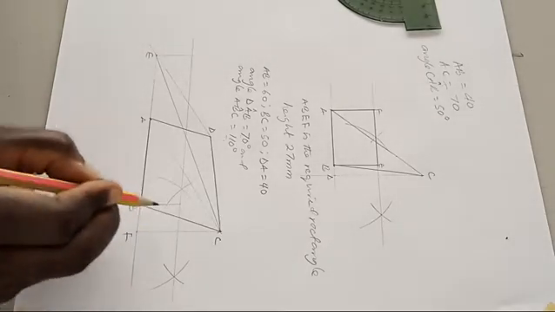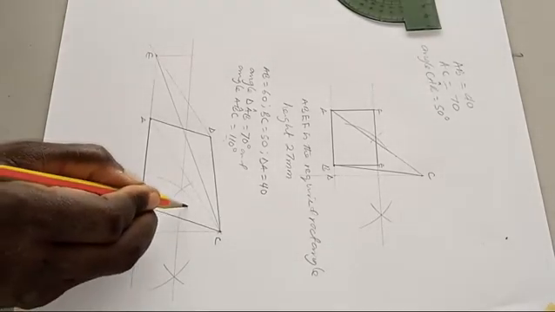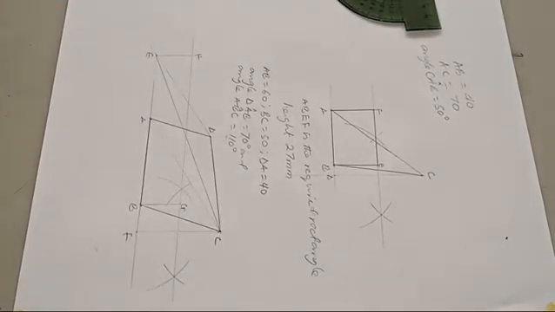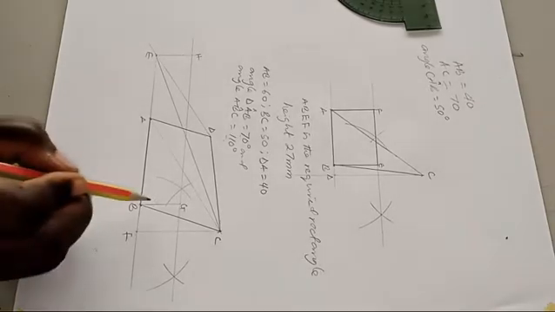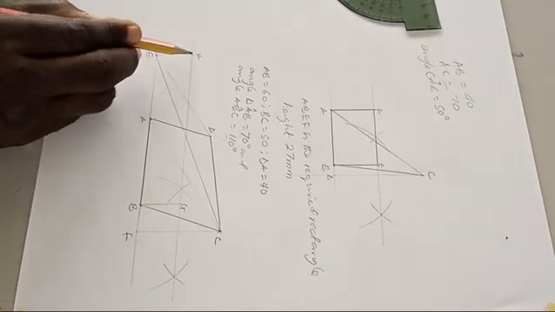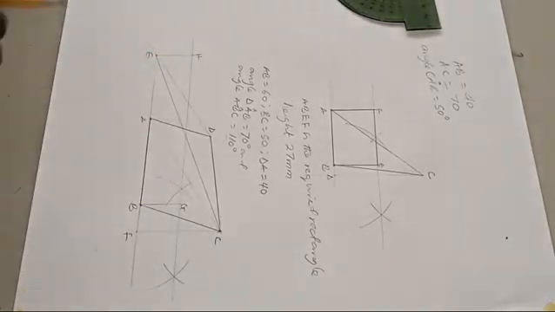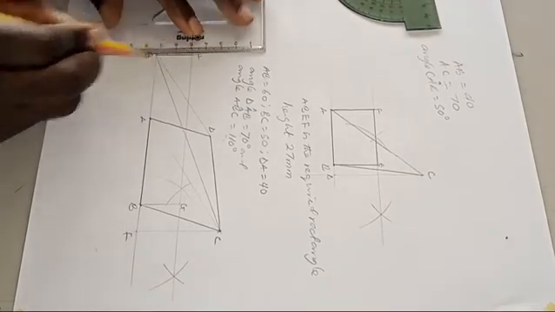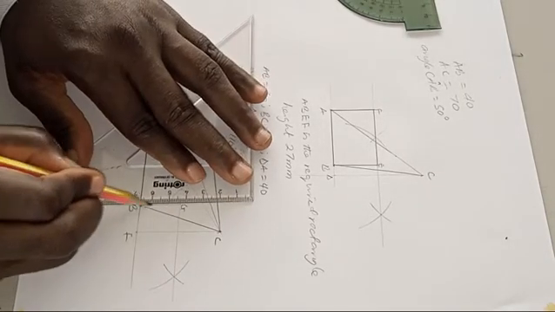So let us now call this portion G and this portion H. Remember, the second part of the question is that we should convert the quadrilateral to a rectangle of equal area. This is the rectangle of equal area, HGBE. So you can make it thick because we have been asked to construct it. We make it thick.